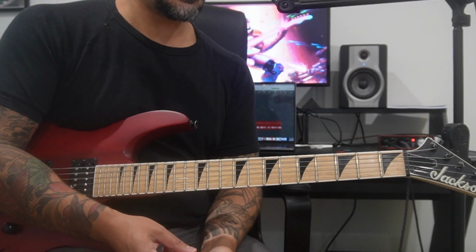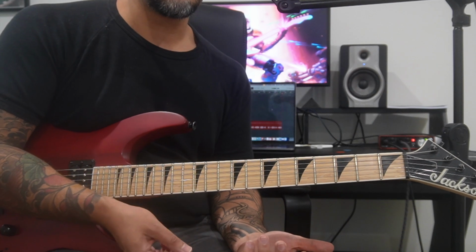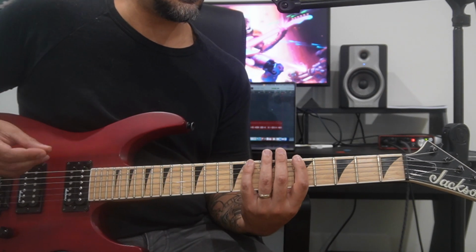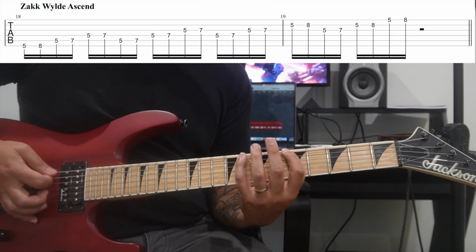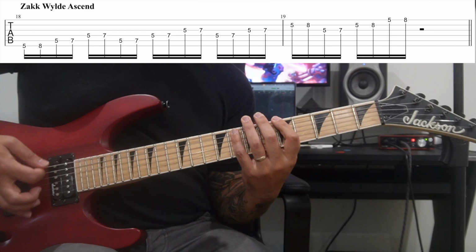Now the Zakk approach, I can do it in both directions. The idea is that I'm just working in groups of 3 strings at a time. And let's say I start from the ascending side. I could have something like this. And I have something like this.